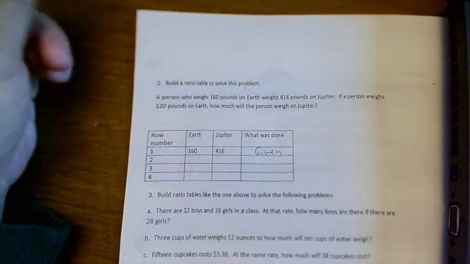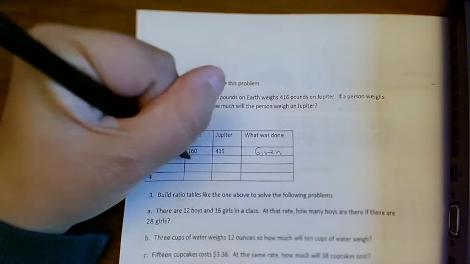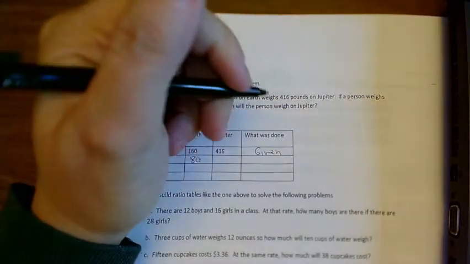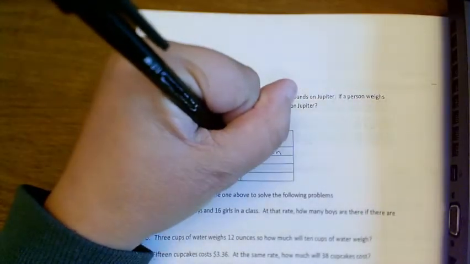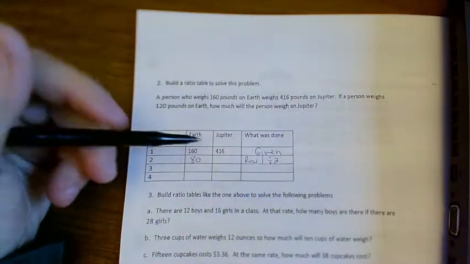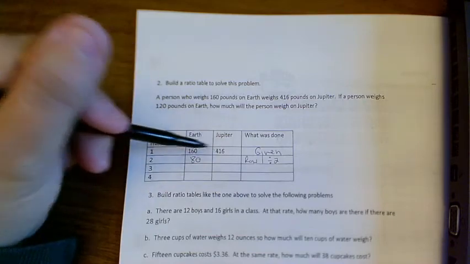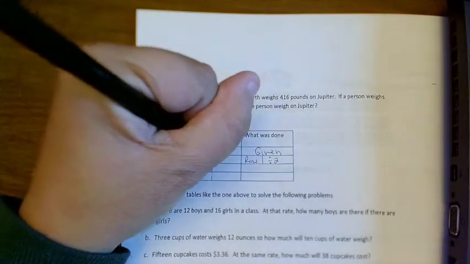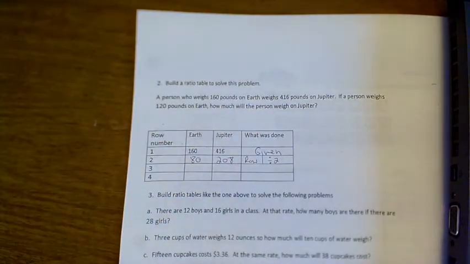Let's try and figure out how we can get to 120. How about we start by doing half? So row 1 divided by 2. Hopefully I don't run out of space. So if 160 is 416, then 80 would be half of that, so 208. And we're trying to get to 120.